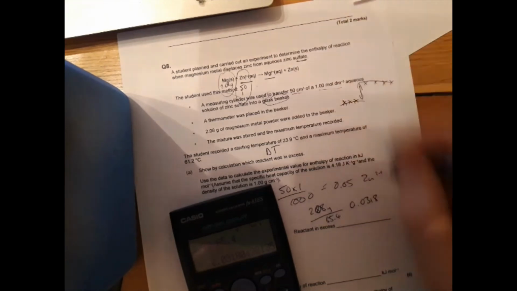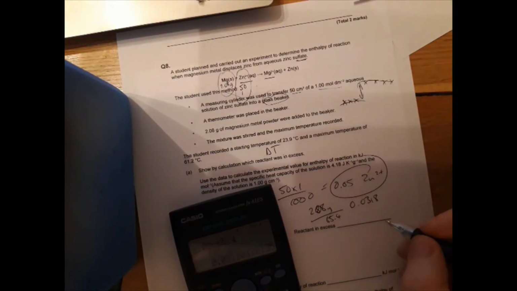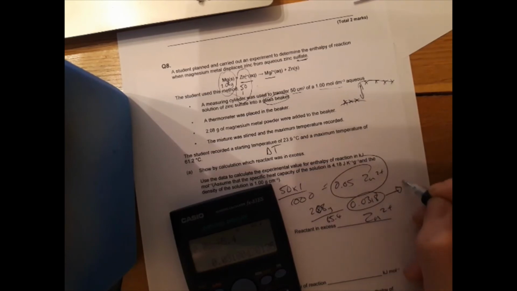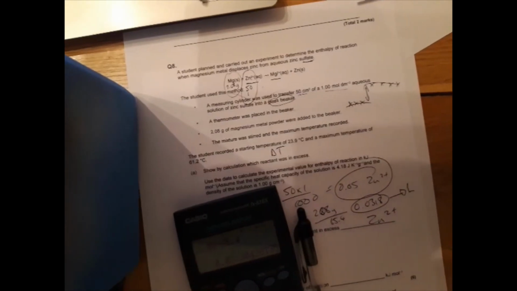They react in a 1-to-1 ratio, so zinc is in excess, which means this is limiting, so that's the one I'm interested in for later on.